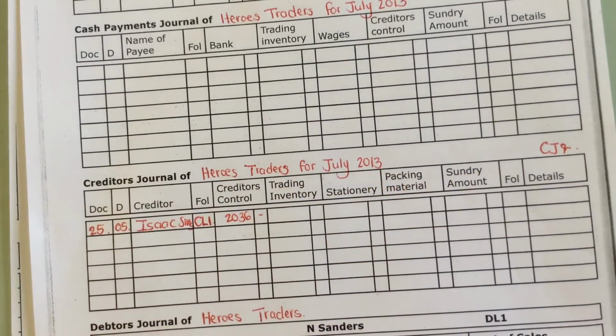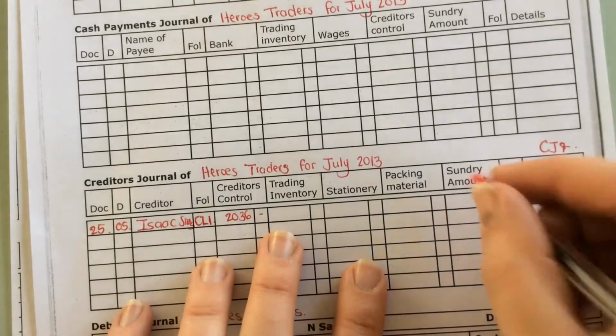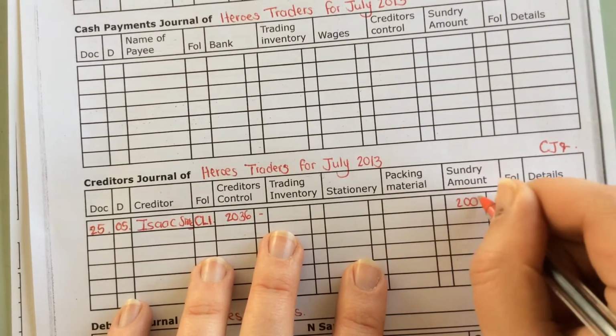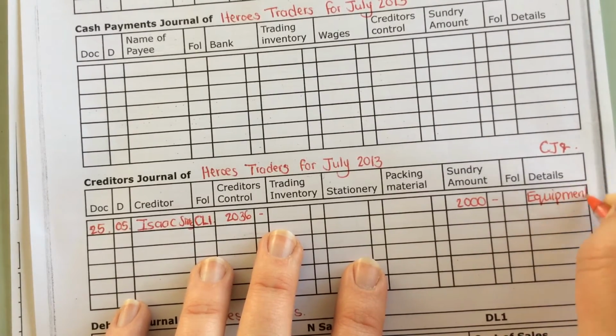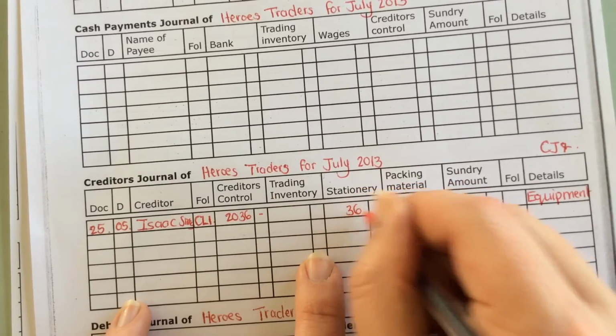What would 2 17-inch monitors be? Okay, equipment. I'm going to use it as equipment. So you write in details equipment, and then the 36, the ink, is for stationery.